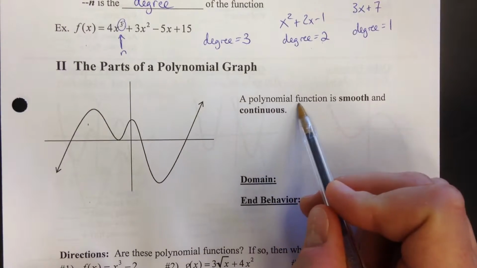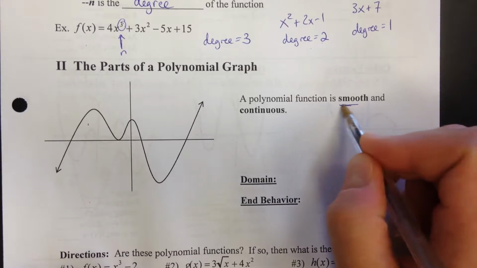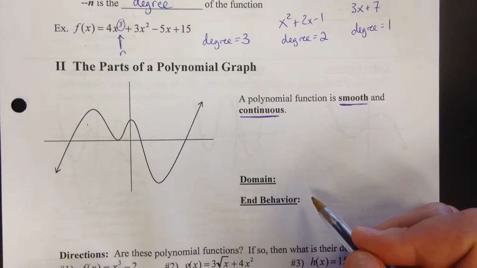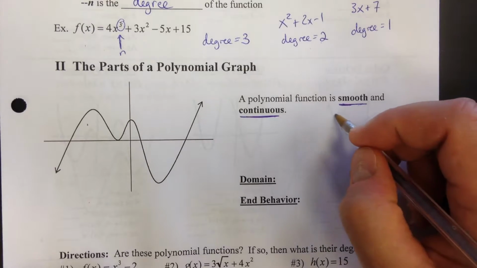But the idea of a polynomial function is we describe it as smooth and continuous. What smooth means is that you have no corners.